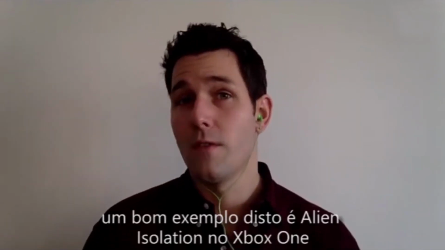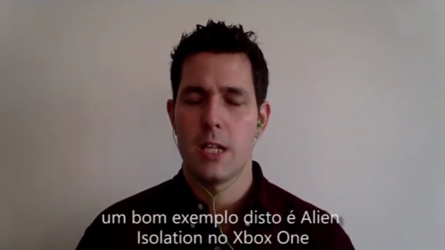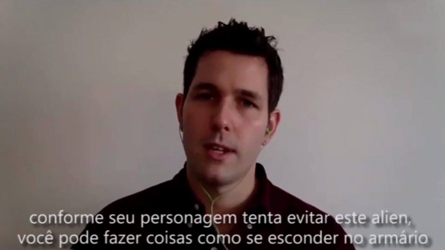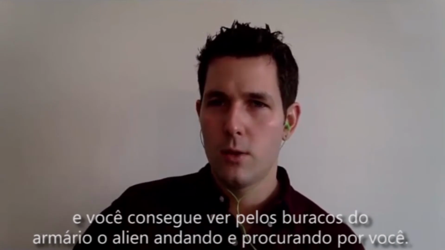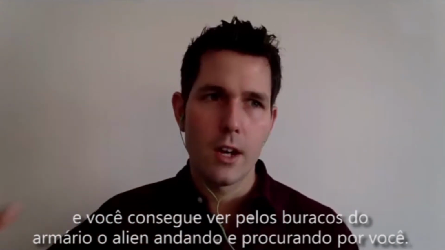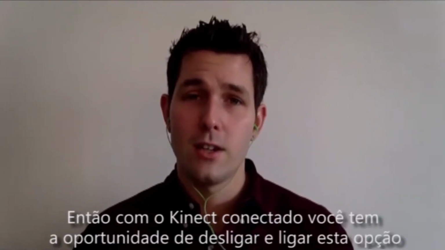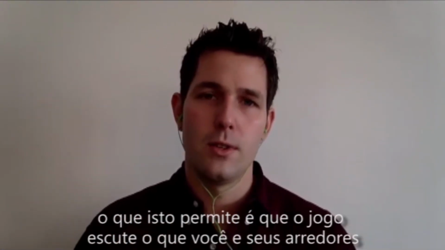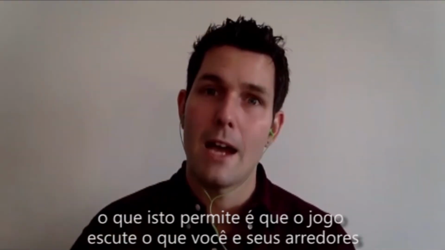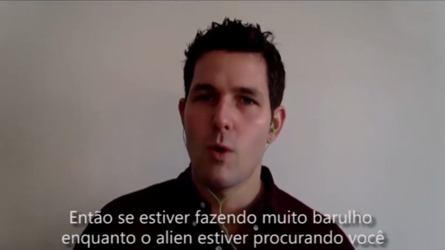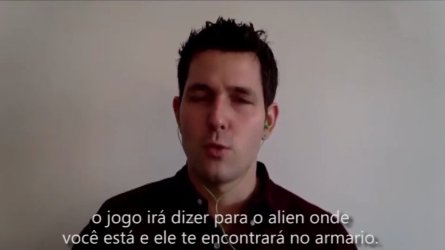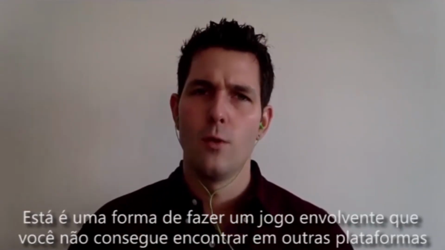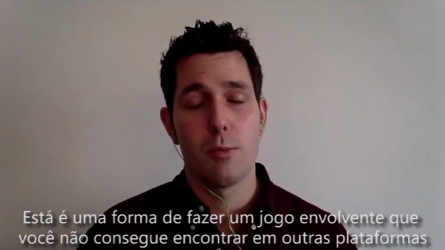A very good use case I saw for this was in Alien: Isolation on Xbox One. So as your character is trying to evade this alien, you can do something like hide in the locker. And you can see through the locker, the alien is kind of walking around and looking for you. So with the Connect on, you have the opportunity to flip this switch back and forth. And what that'll allow it to do is to listen for you in the background. So if you make a lot of noise while the alien is looking for you, it suddenly detects where you are in the game, and it knows to go after you and find you in the locker. Again, another way to really make an immersive experience that you can't really find on other platforms.